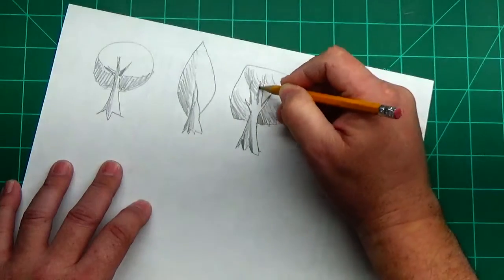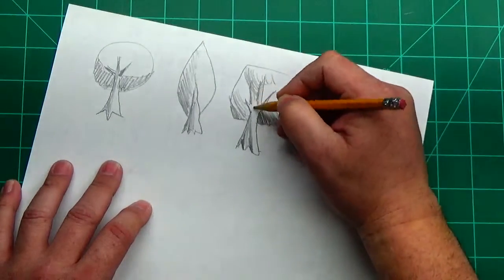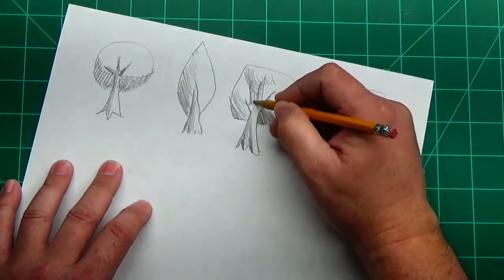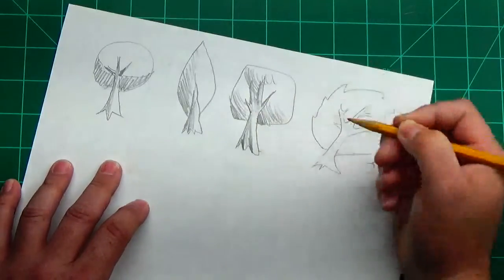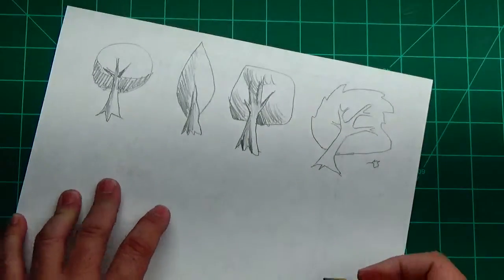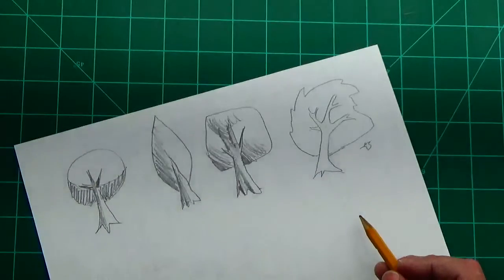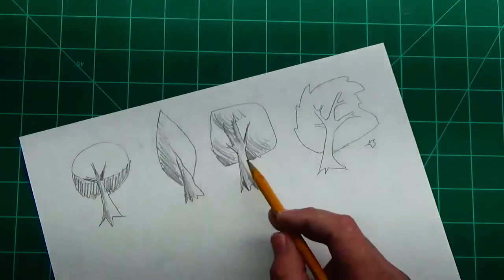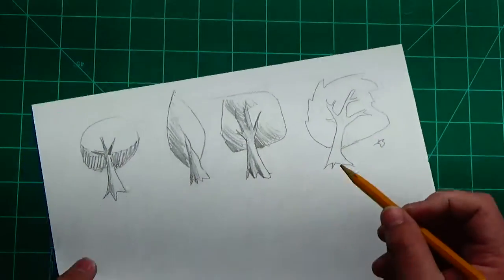And a lot of you are going to worry about perfection, and I would not worry about perfection at this point. What we're doing here is we're getting all of our bad drawings out of us. And you can see how it starts getting a little bit more detail. Gives it a little bit more realism. The more you add to it, the more realism you get to it.